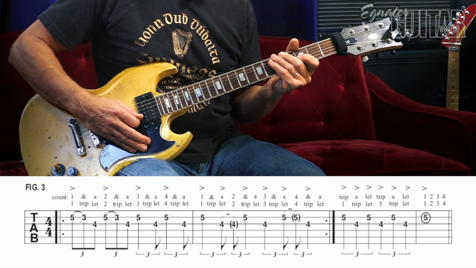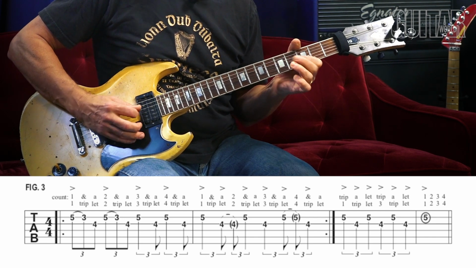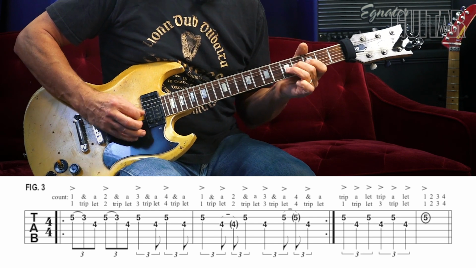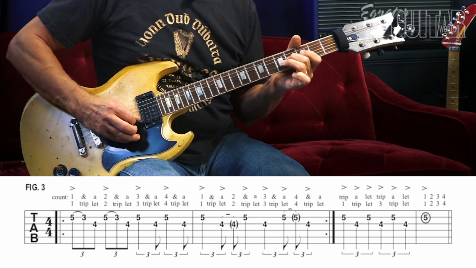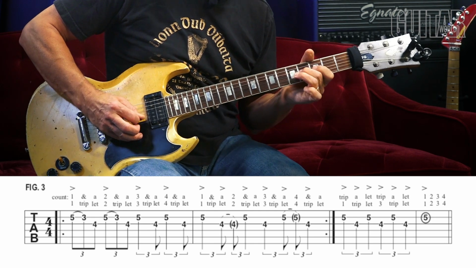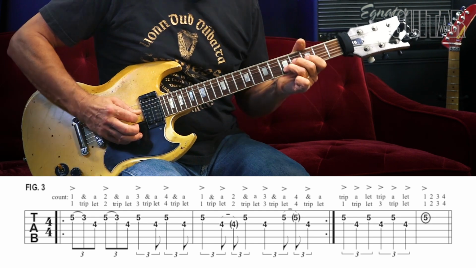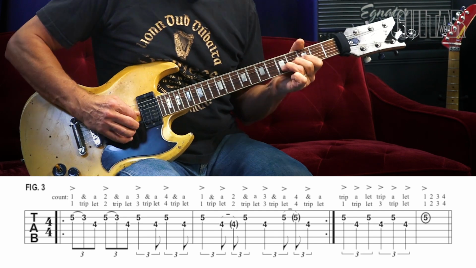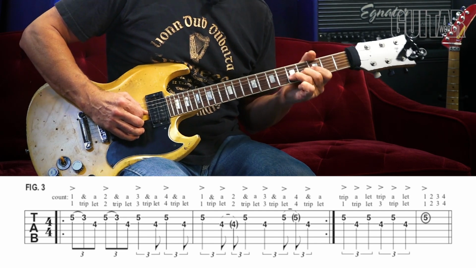1, 2, 3, 4. 1 and a 2 and a 3 and a 4 and a 1 and a 2 and a 3 and a 4 and a 1 triplet, 2 triplet, 3 triplet, 4 triplet, 1 triplet, 2 triplet, 3 triplet, 4 triplet, triplet, triplet, 1, 2, 3, 4.